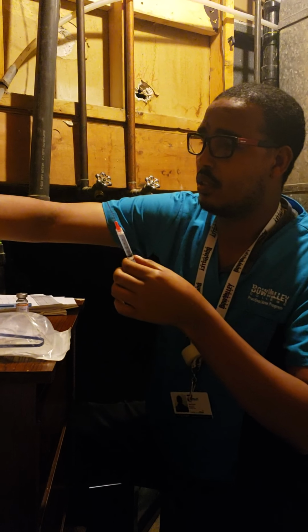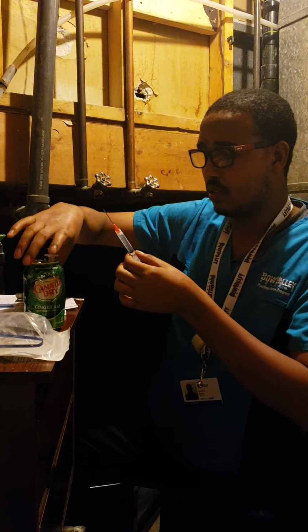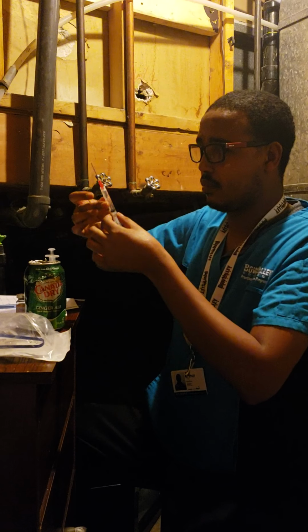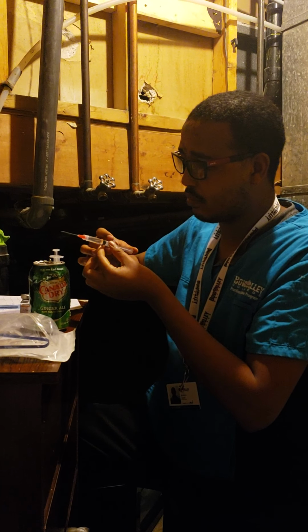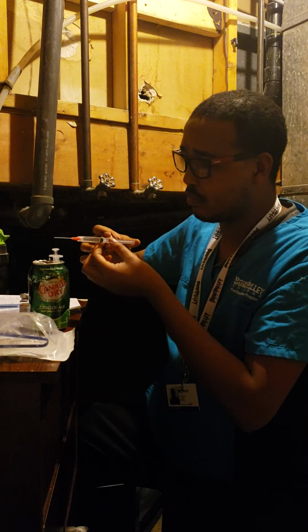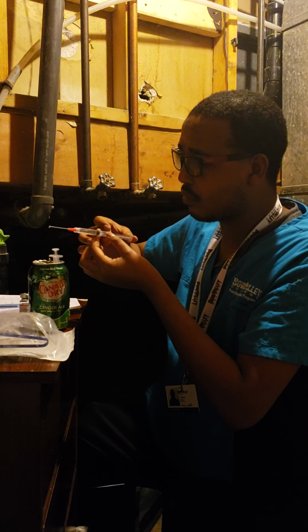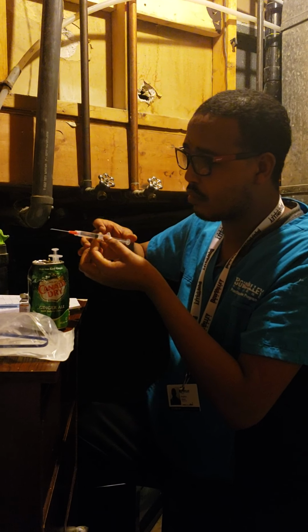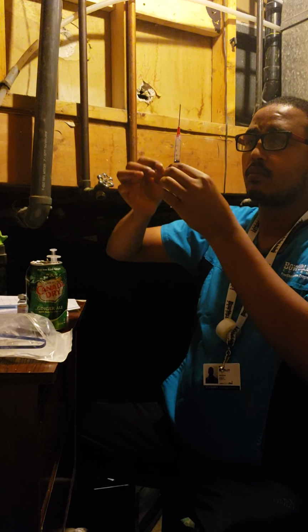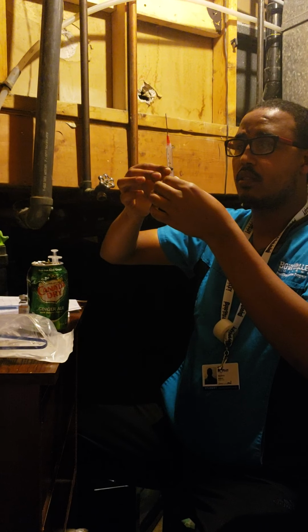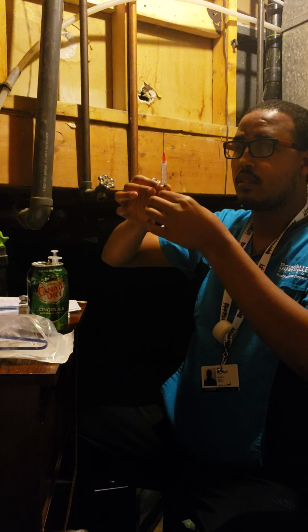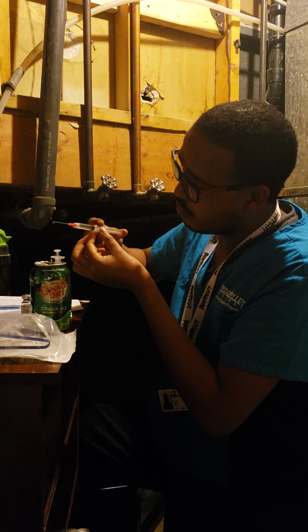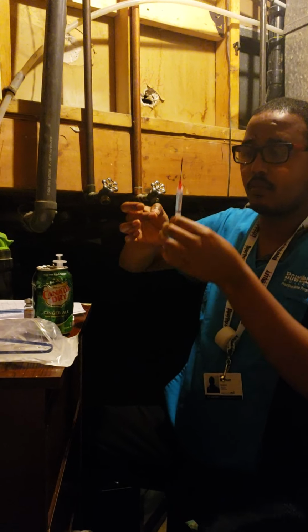No bubbles. Just a splash a little bit to get the exact amount. There is no air.